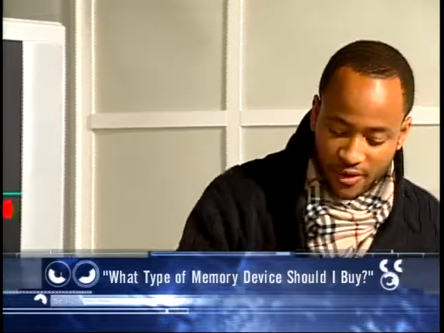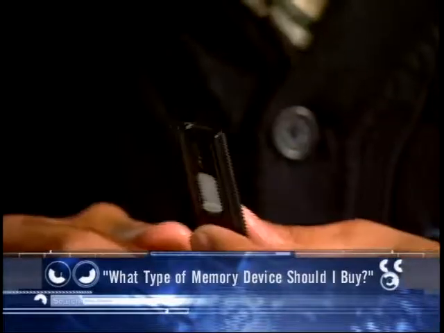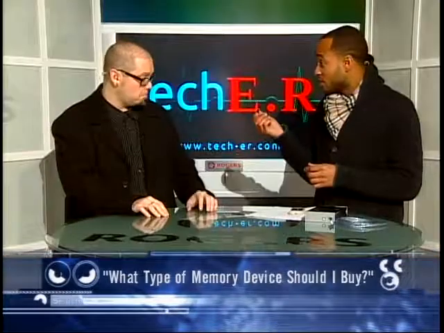So the first memory device I want to talk about is flash drives, jump drives, memory sticks, whatever you want to call it. This is it. It's a smaller version. It's really, really portable, as you can see, fit in your pocket, anywhere you want to, your earlobe. I don't know where you want to keep this thing, but it's really small. These typically range from about 1 gig to sometimes 16 or 32 gigs as well.